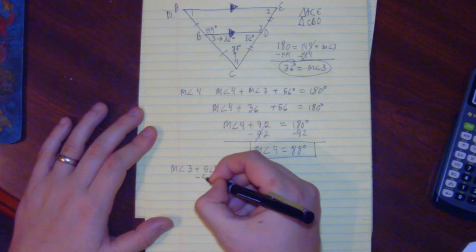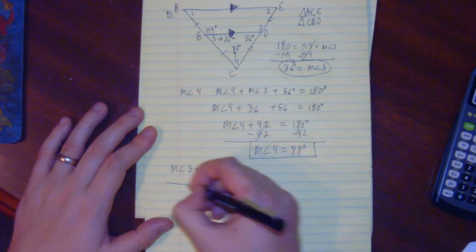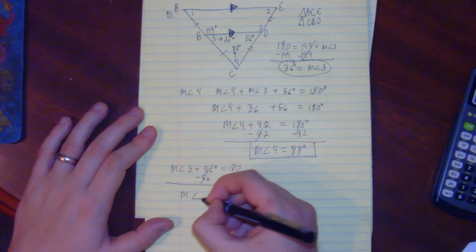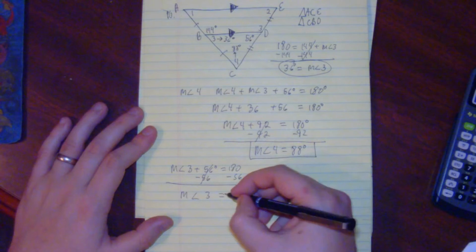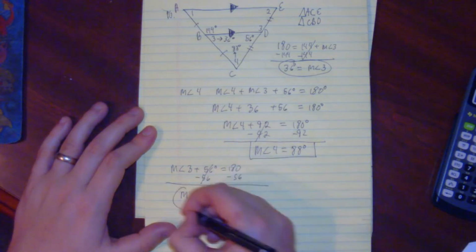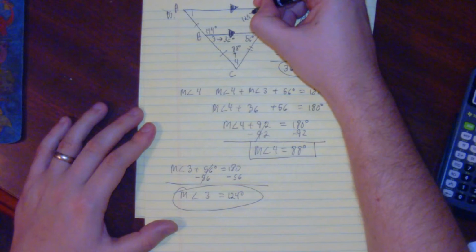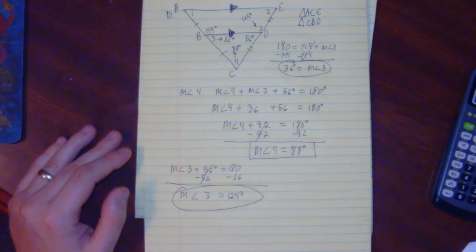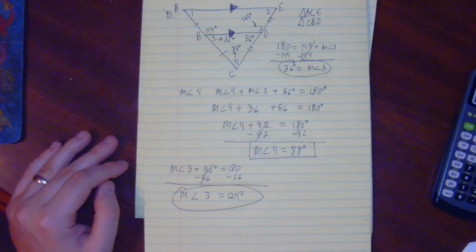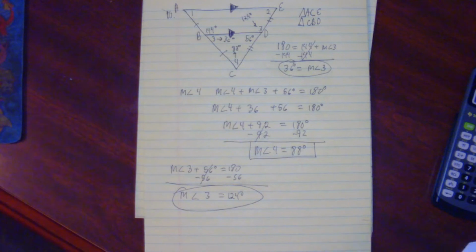So minus 56, minus 56. We get the measure of angle 3 is equal to 124 degrees. So that means this is 124 degrees. So we're still looking at this. How can I find this 1 and 2?